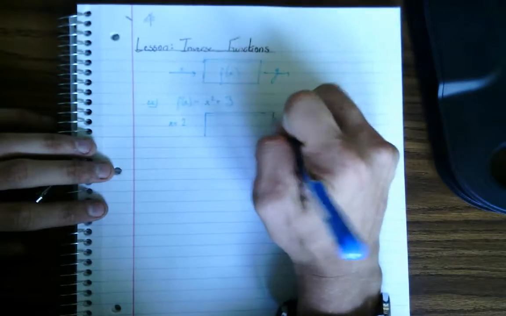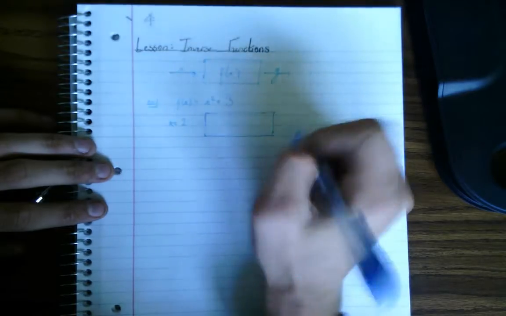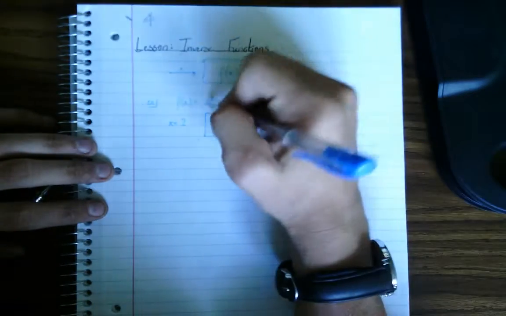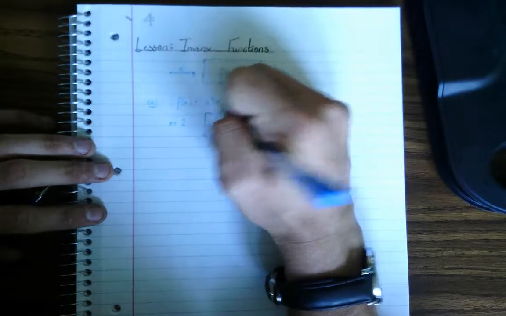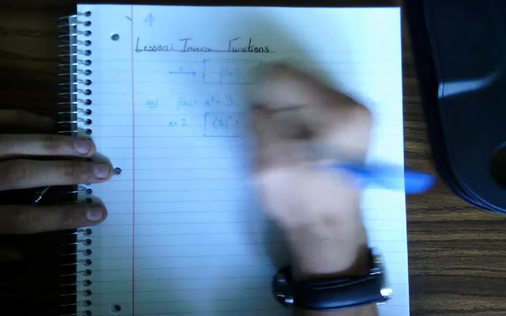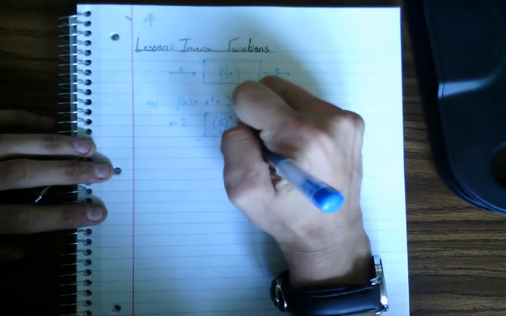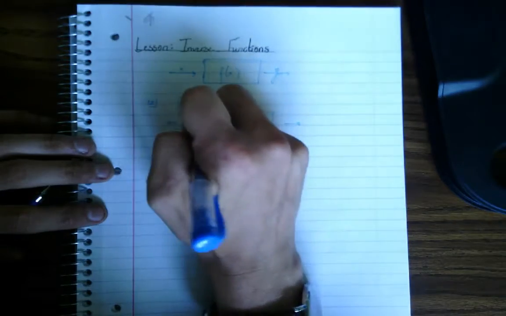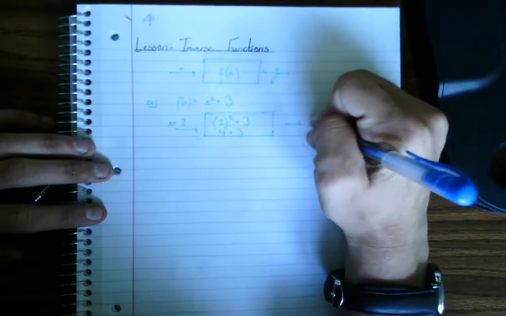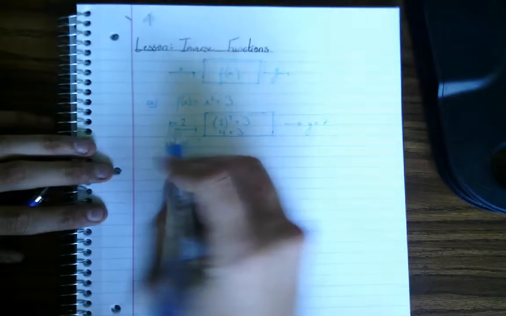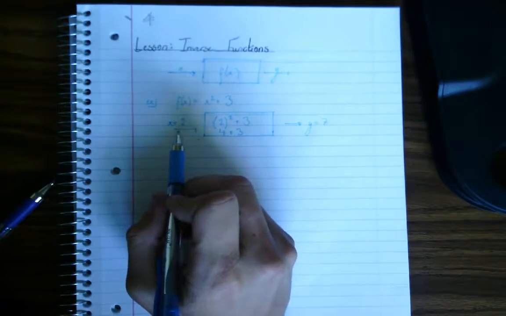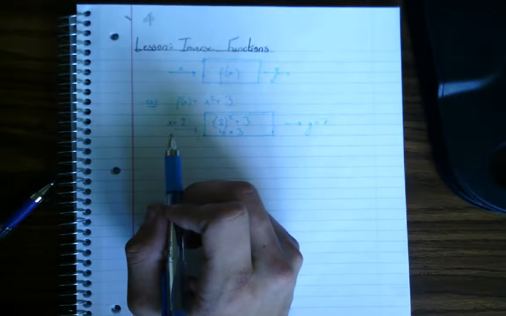If x equals 2, then our function machine is telling us that we need to plug in a 2 here. So 2 squared plus 3, or 4 plus 3. So out comes our 7. So when we input x equals 2, we get an output of y equals 7.